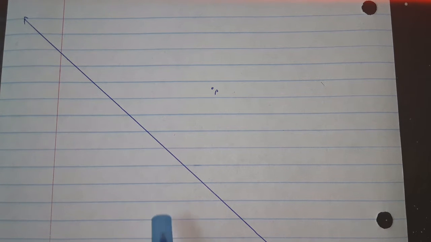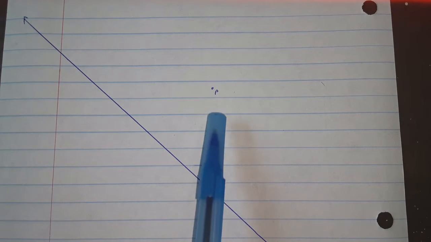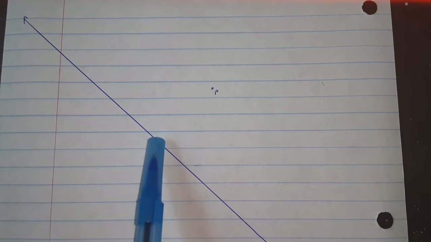In this video, we're going to look at the classic geometry setup of a line and a point not on the line, and we want to find the unique parallel that passes through the point that is parallel to the given line. So we're going to do this through the classic construction method.